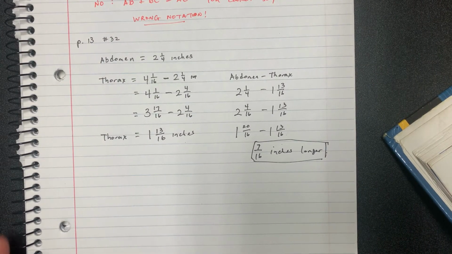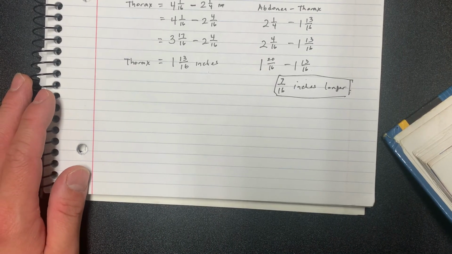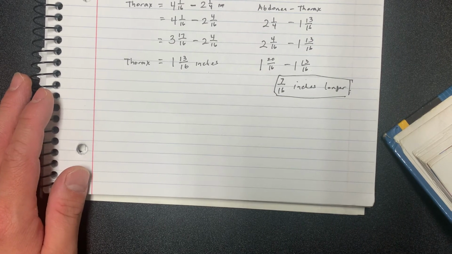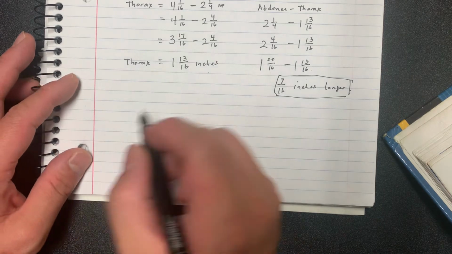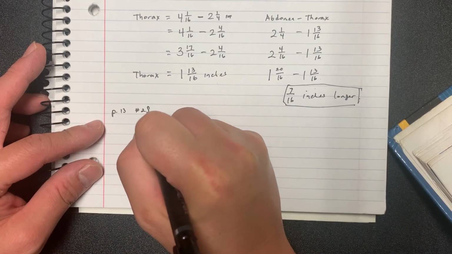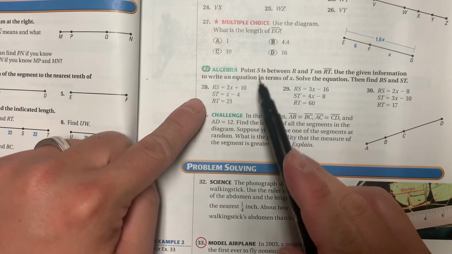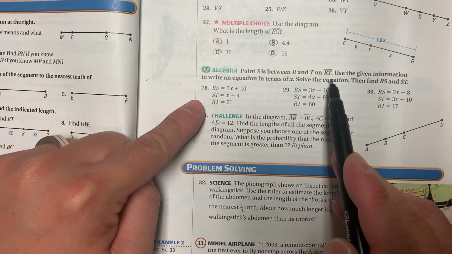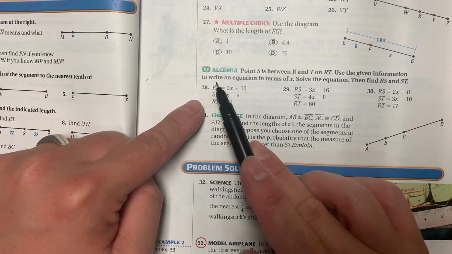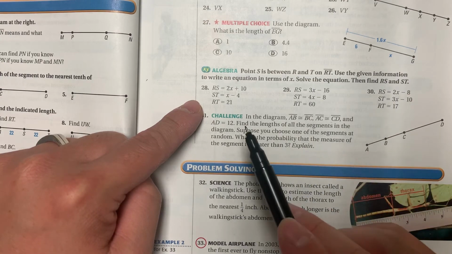Okay, let's try one more. So on the same page 13, let's go with number 28. So there is the problem right there. Point S is between R and T on RT. Okay, so S is in the middle. Use the given information to write an equation in terms of x. Solve the equation, then find RS and ST.